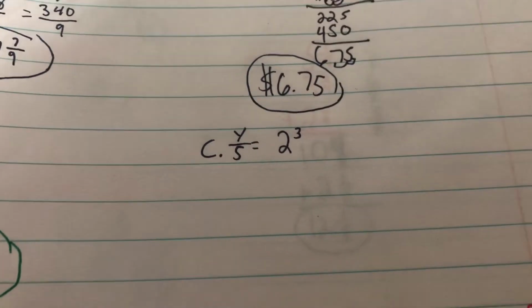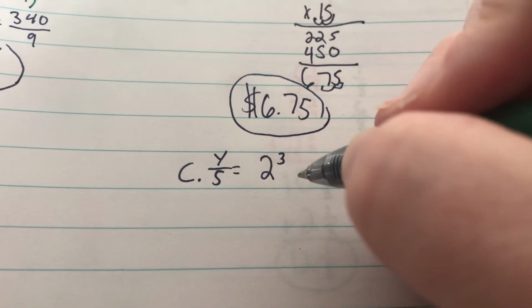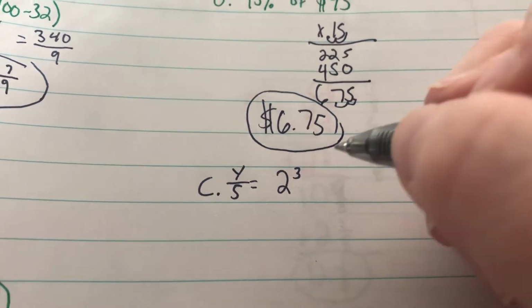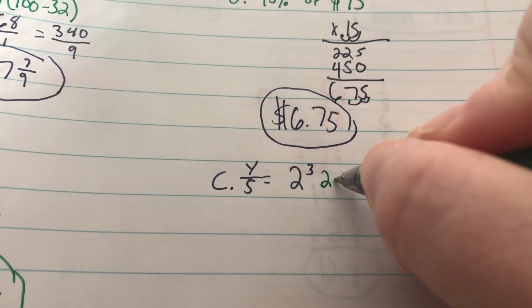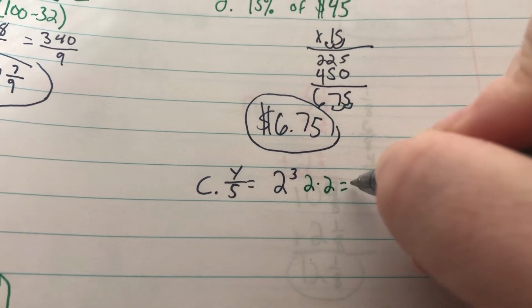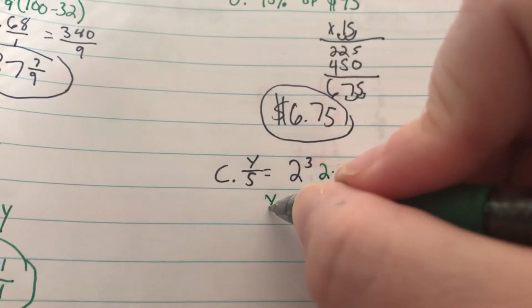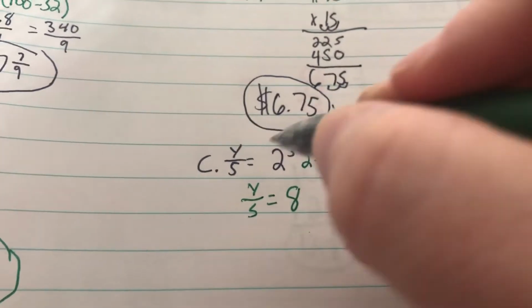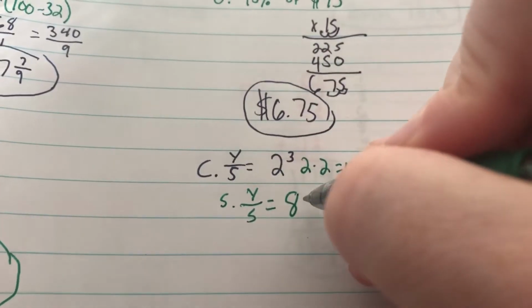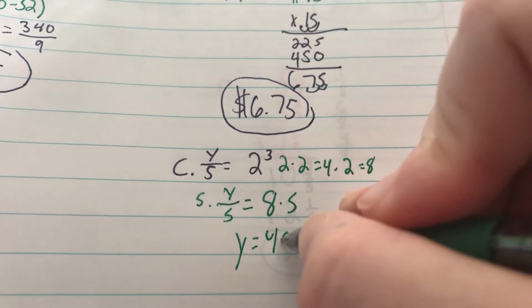On C, we just have a simple expression. Y over 5 equals 2 to the third power. So 2 to the third power: 2 times 2 is 4, 4 times 2 is 8. So y over 5 equals 8. To get rid of that 5, we multiply both sides by 5. So y equals 8 times 5, which is 40.